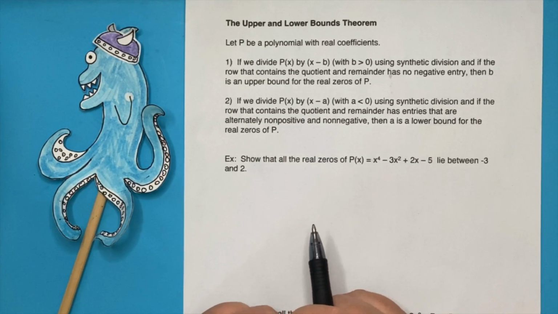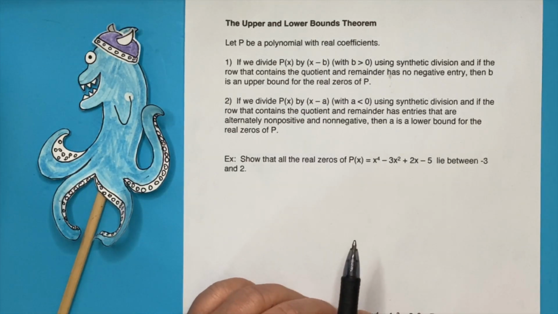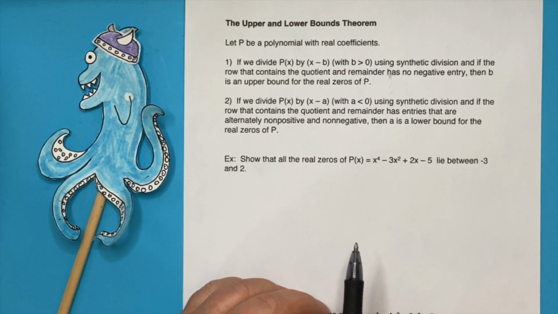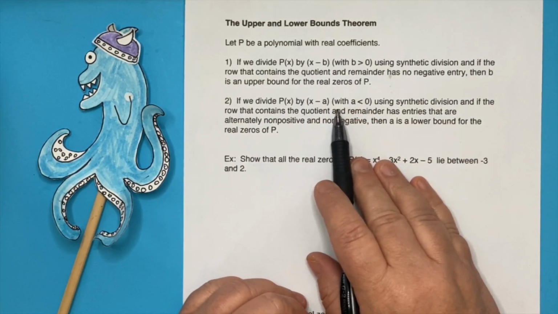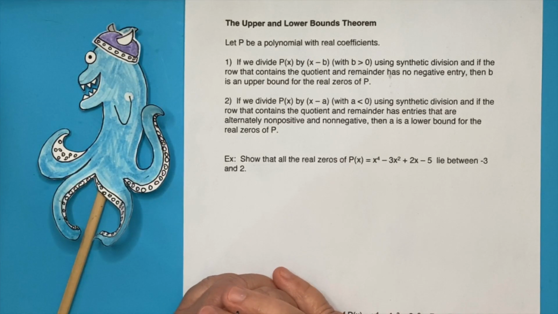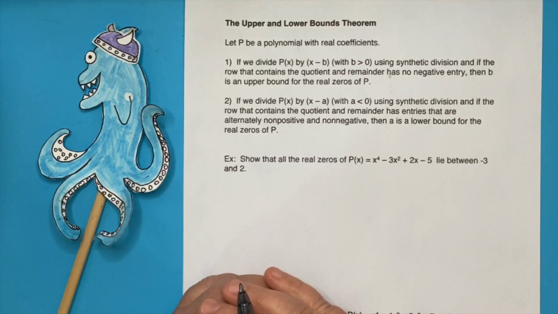So the upper and lower bounds theorem. Let P be a polynomial with real coefficients. Again, this is important. The instructions are important in math. If we divide P of x by x minus b, now we use a and b here, and I know this could be a little bit jarring because we were using c before, but a and b are used as upper and lower bounds, so they want to use letters other than c so we could have two different ones for the two different parts.